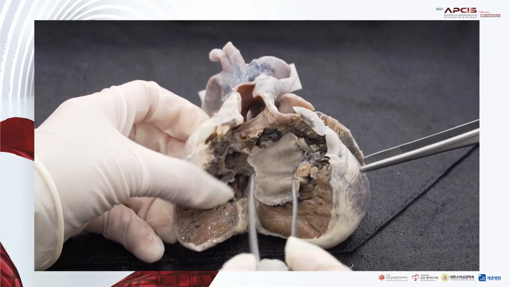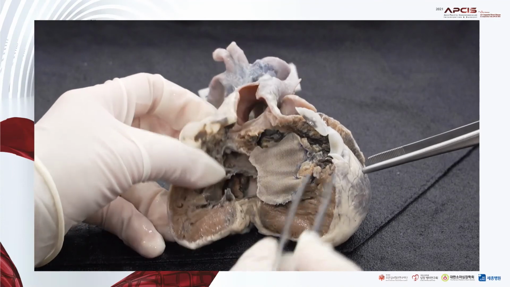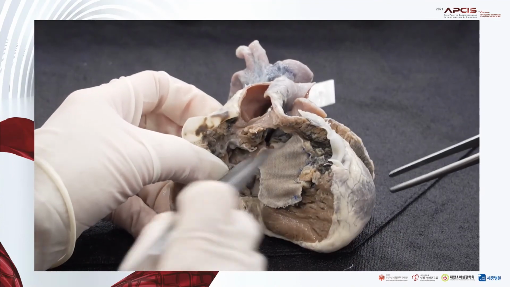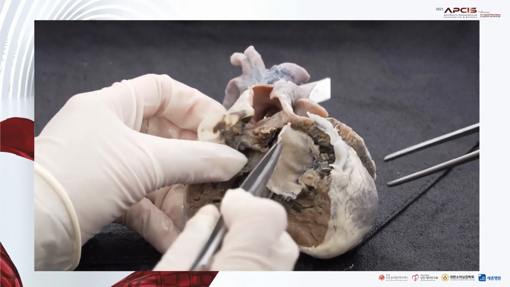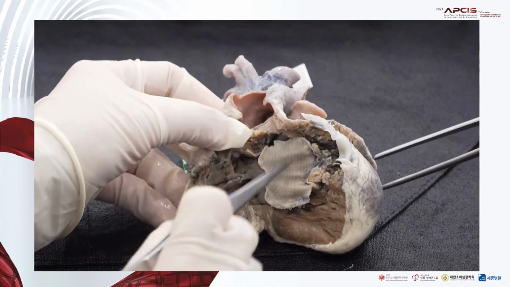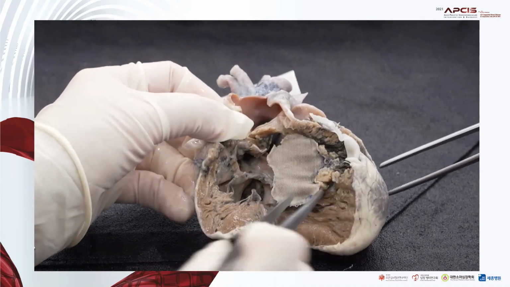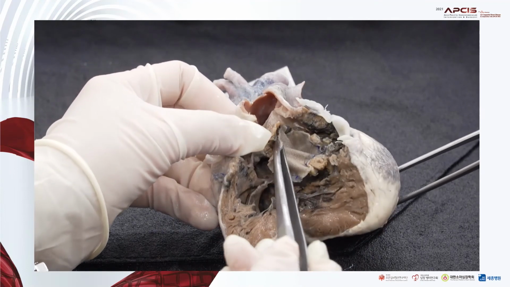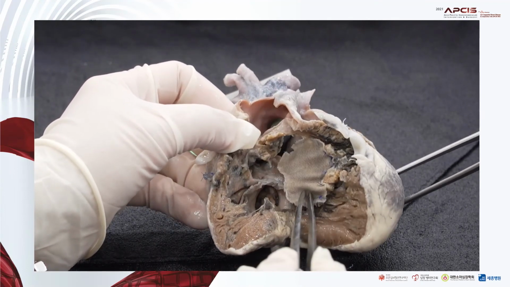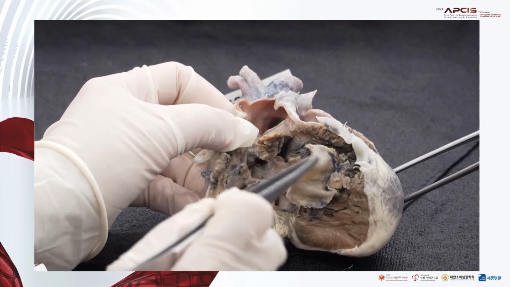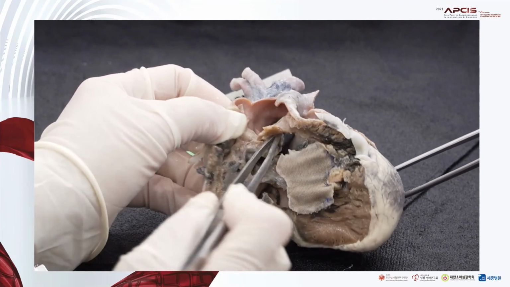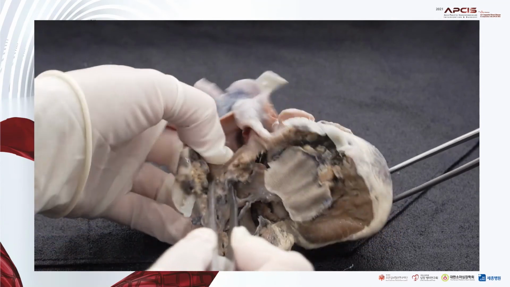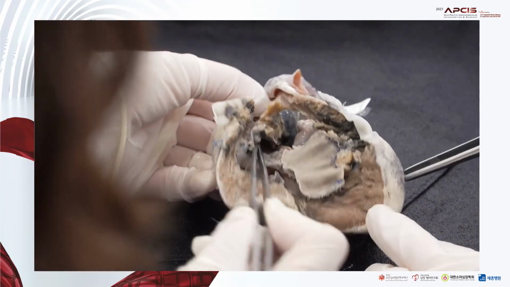This heart underwent operation previously, so it's not easy to see the original position. But anyhow, I think this is a patch closing the VSD to connect from the left ventricle to the aorta. Aorta is here.